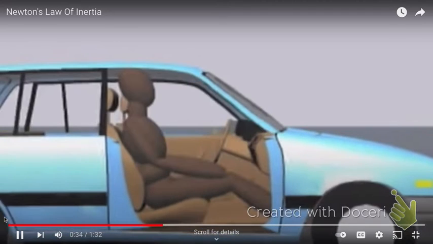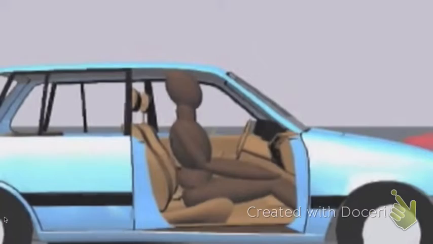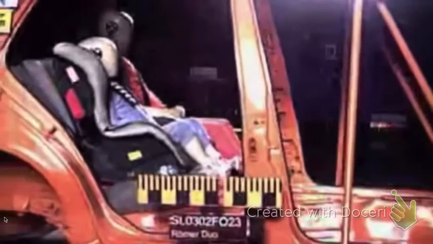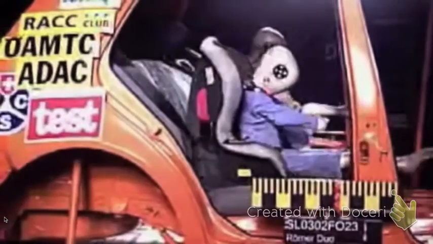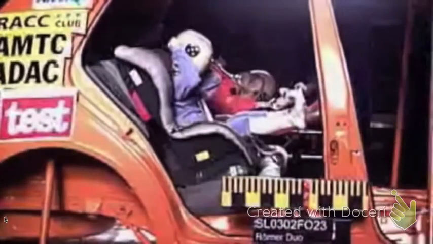Well, this means you will hit a windshield. The seatbelt provides a force to stop your body's forward motion. The second safety device in your car is a headrest. When your car is hit from behind, the car is suddenly pushed forward.